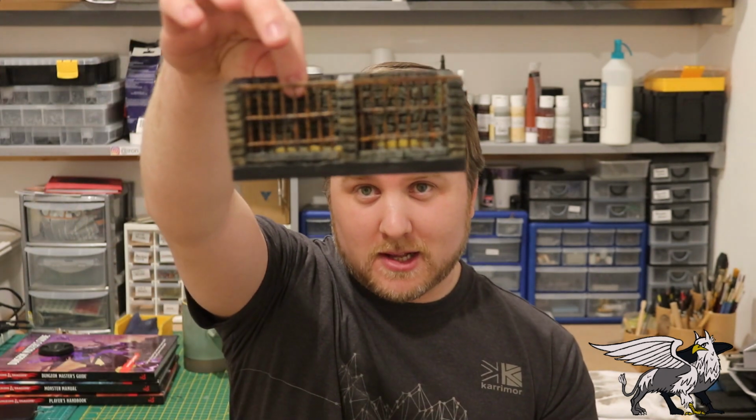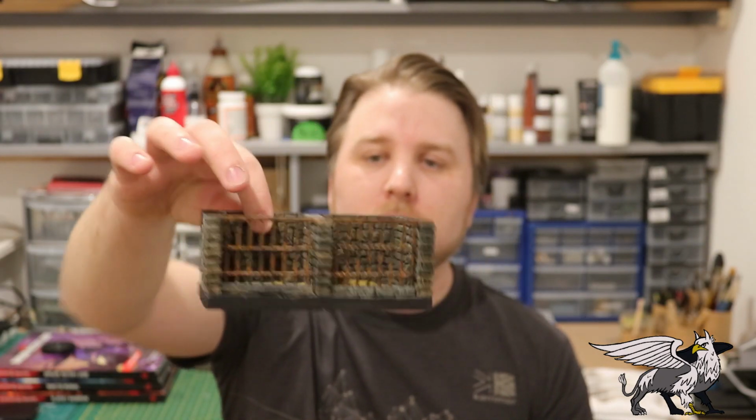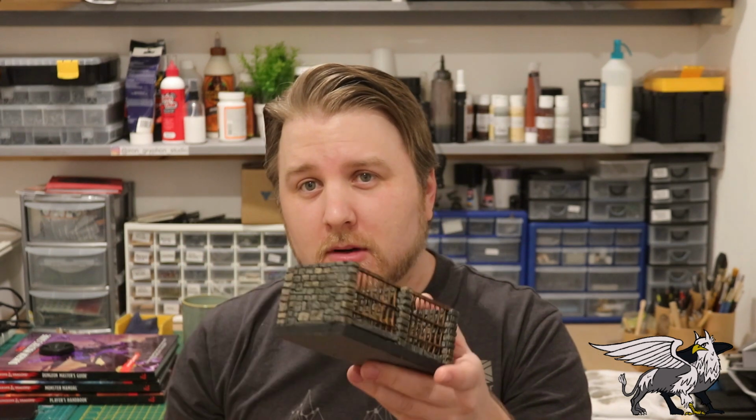So I'm going to get back on the dungeon terrain theme today, and I have made a jail cell. Pretty sweet. The cage doors are removable, so they can just be used as little cubby holes. Normally I wouldn't put walls on my dungeon terrain, but it's a jail. It's going to have walls.